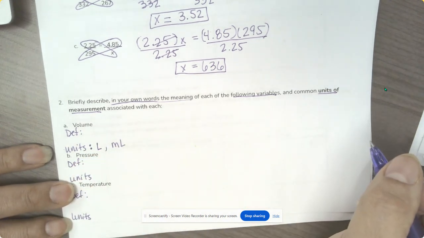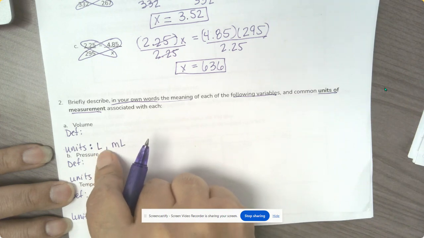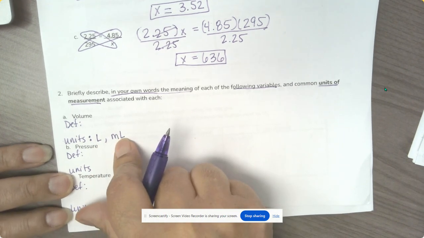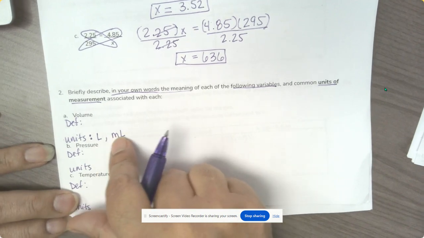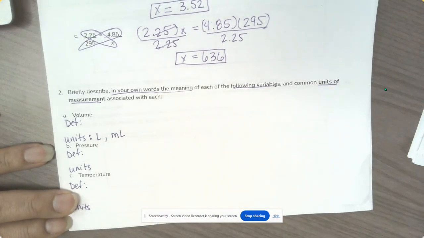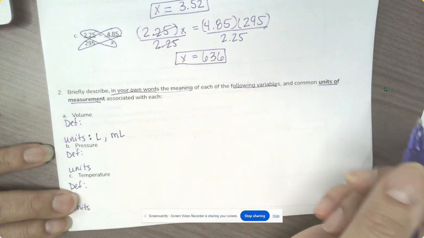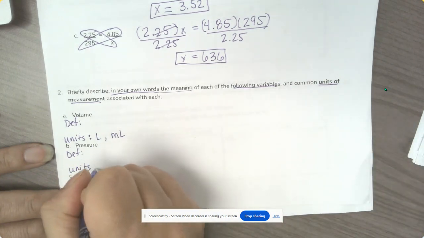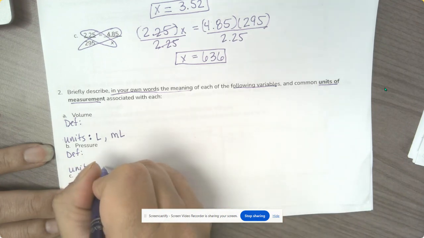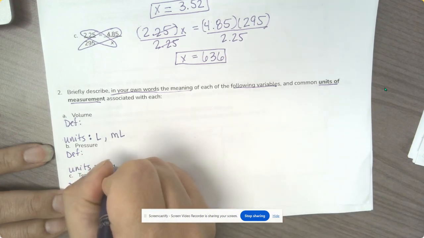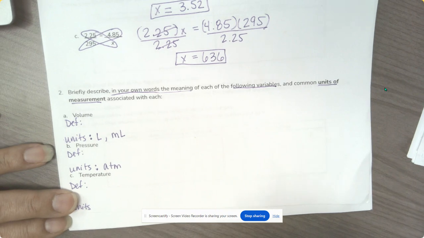Okay, if it's a smaller amount, this is usually for larger amounts, and this would be for smaller amounts. And this could be for gases or liquids. The units of pressure are going to be represented by the most common one that we're going to see in our lessons, which is ATM, which represents atmospheres of pressure.